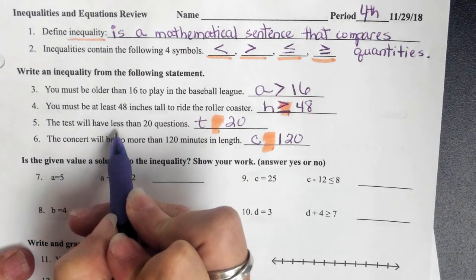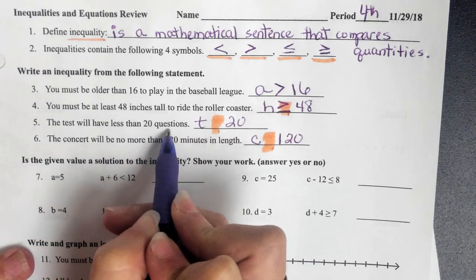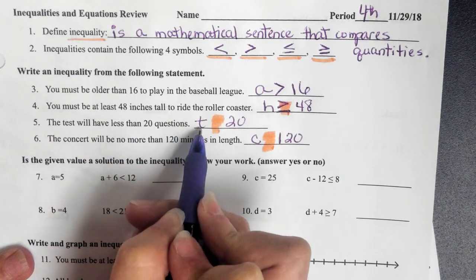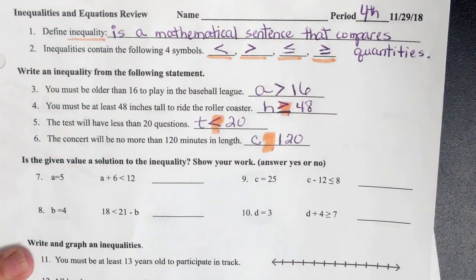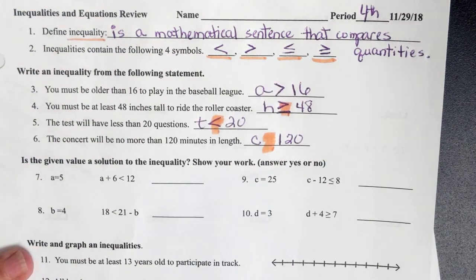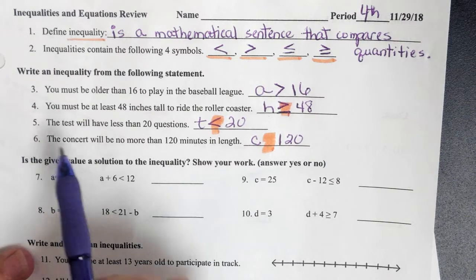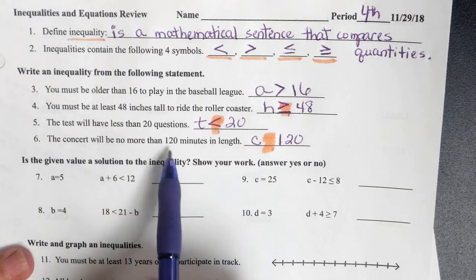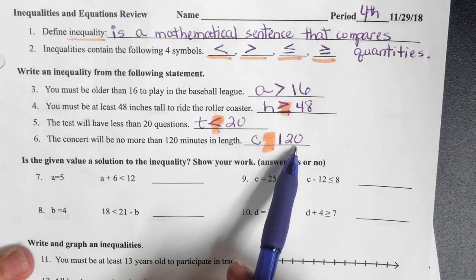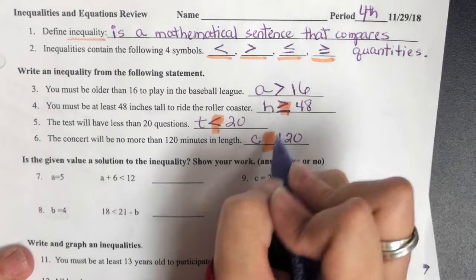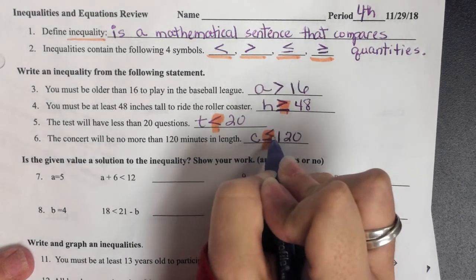Okay, the test will have less than 20 questions. Test less than 20. That one should be kind of easy. Said the exact words. Okay, the concert will be no more than 120 minutes in length. So think about it. It can be 120, right? Or what? Less than.